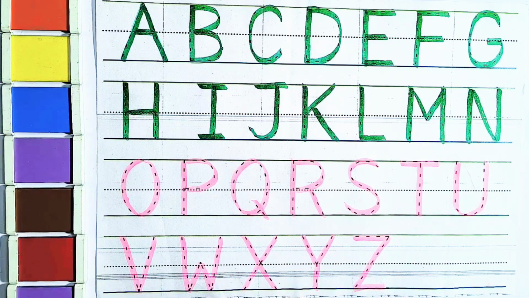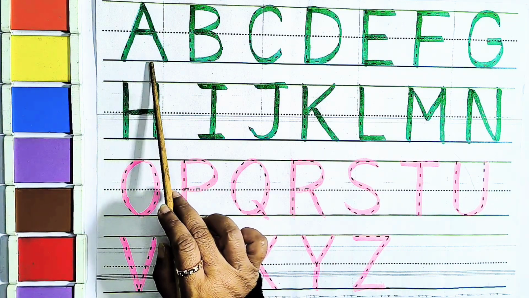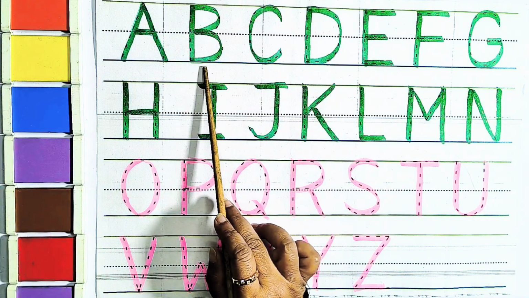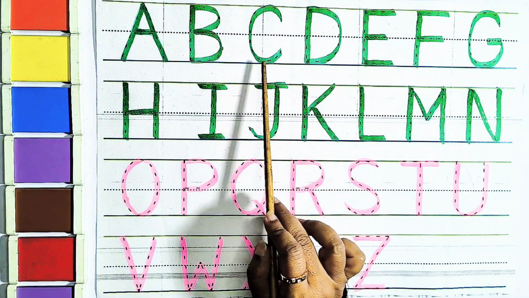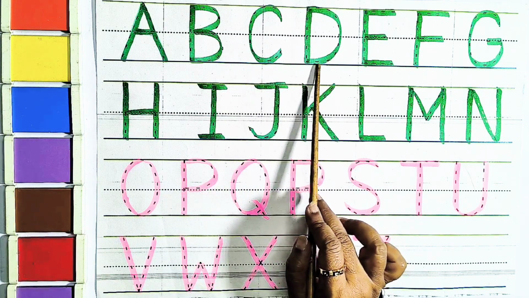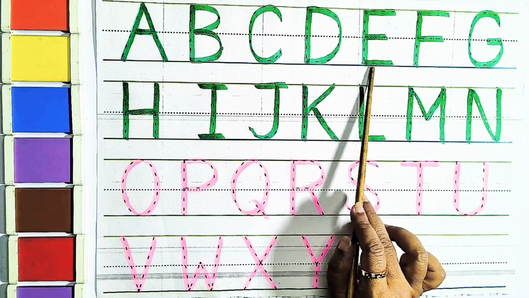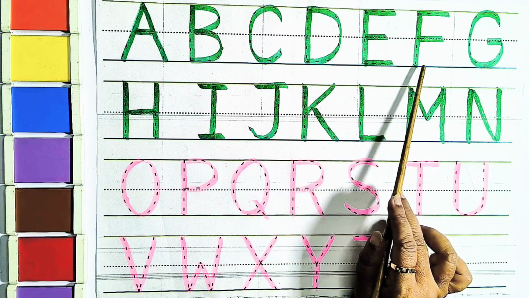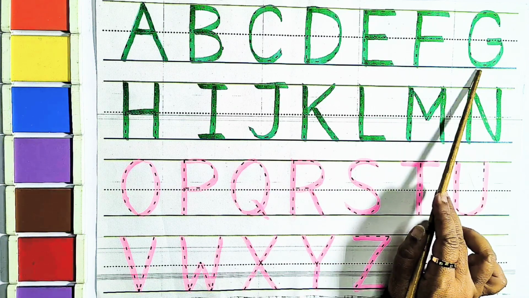Let's read again. A for aeroplane. B for balloon. C for hat. D for dog. E for egg. F for fish. G for grapes.